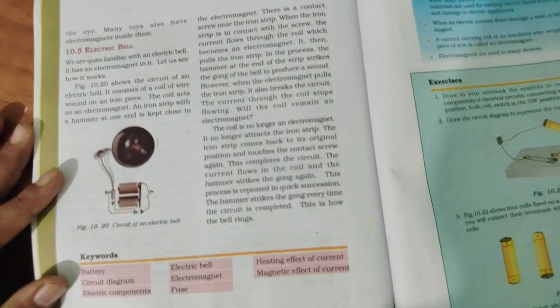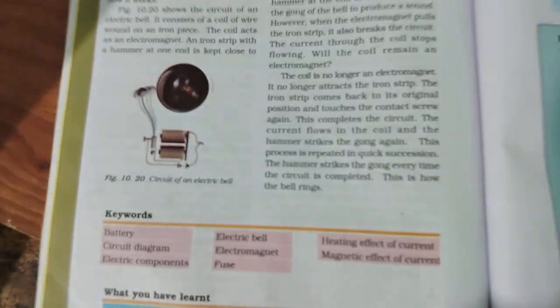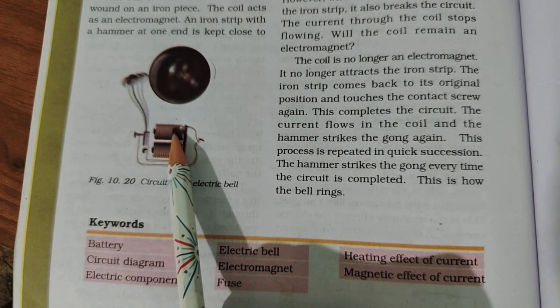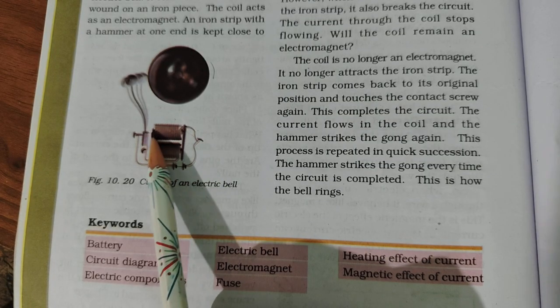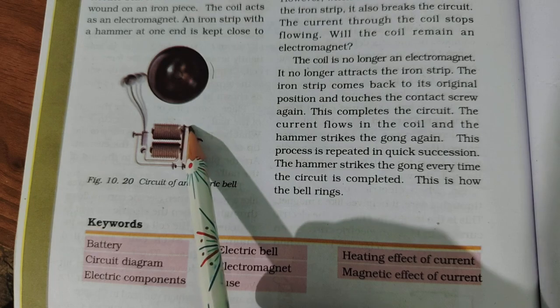An electromagnet is also used in the electric bell. As you can see, this is an electric bell. Here current passes through. You can see this iron rod, and wires are coiled around it.